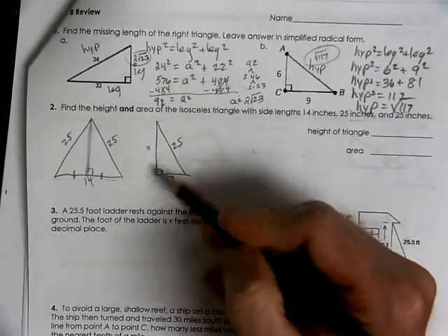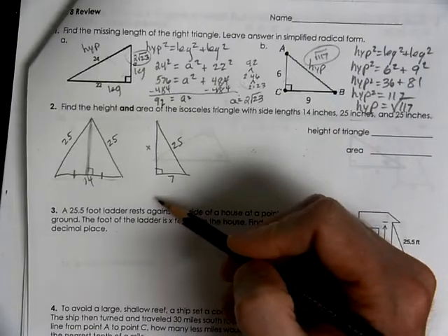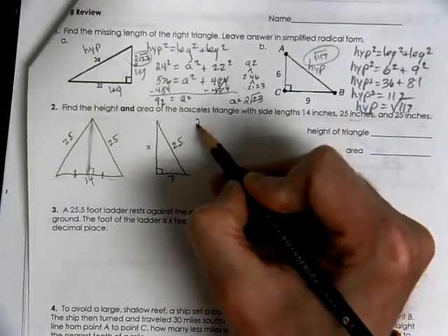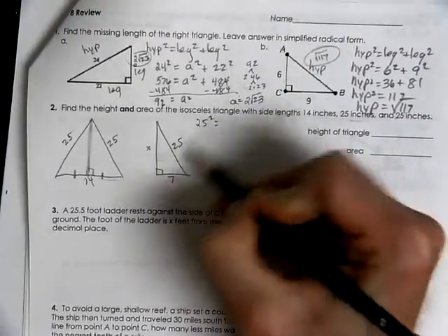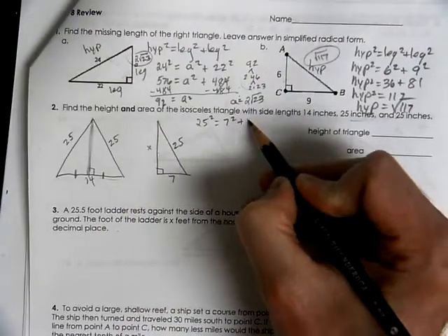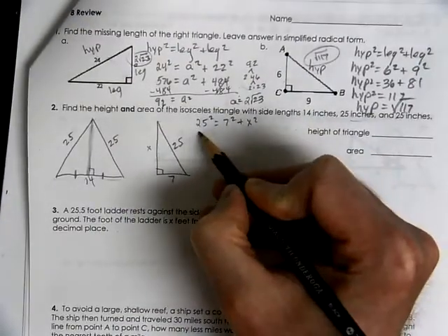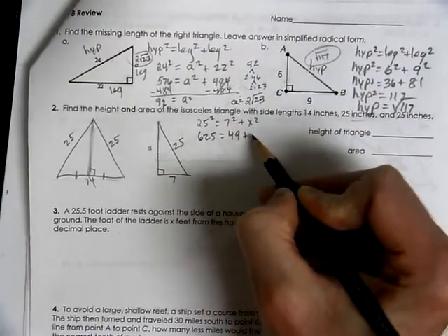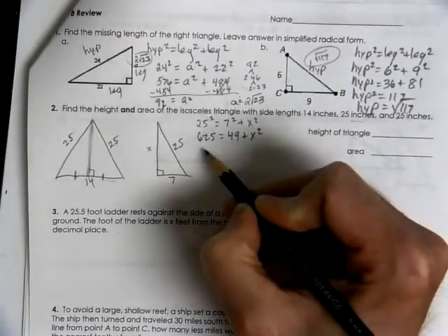So I believe this ends up being a Pythagorean triple. But if you don't know it, we'll have to calculate it. So we have 25 squared, we have 7 squared, and our unknown, which is actually the height. 625 equals 49 plus x squared.